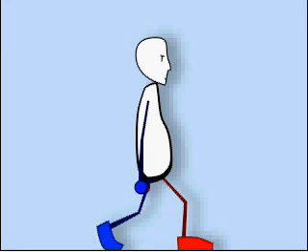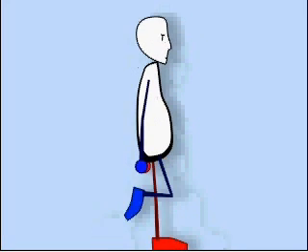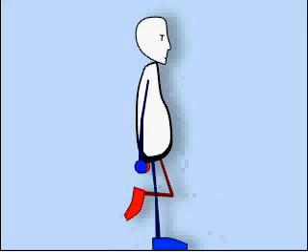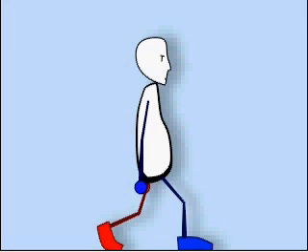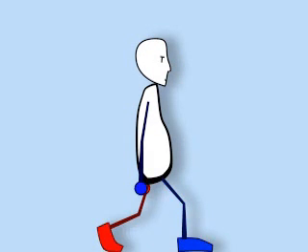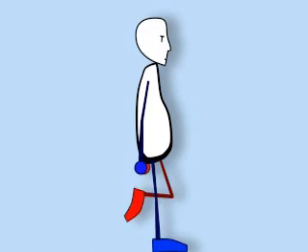Now, you also notice that this one and that one are exactly the same, except for the legs swapped around. And the same with the other two. The legs are in just different places. Now if you played this, it wouldn't look very good. So as you can see here, it doesn't look much like a walk cycle.